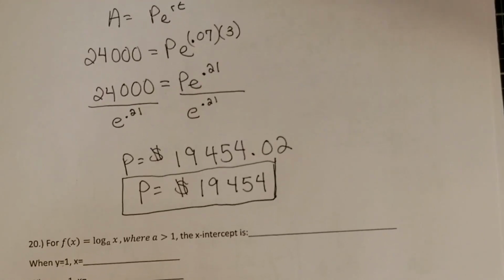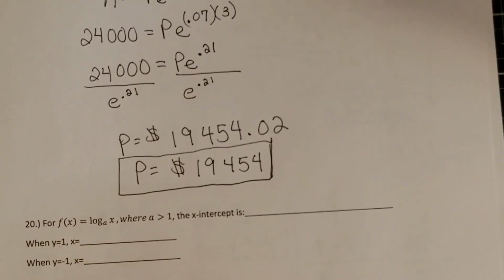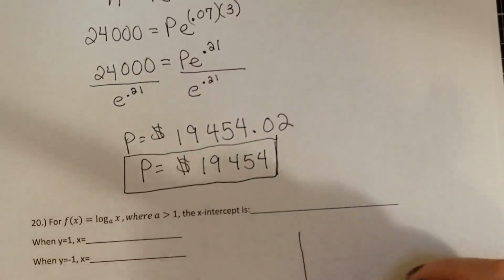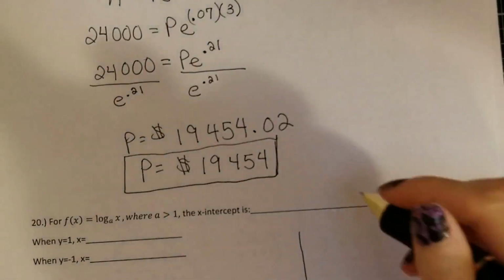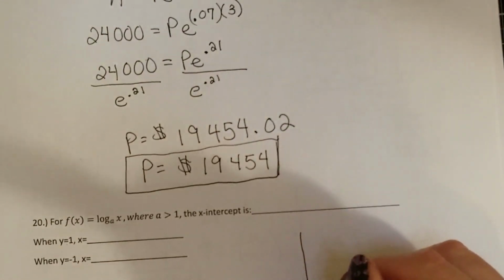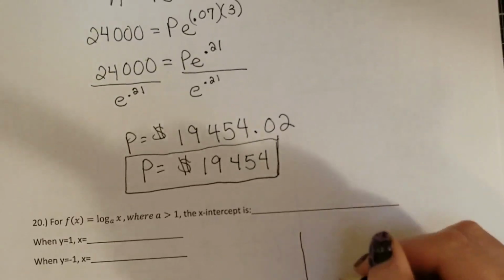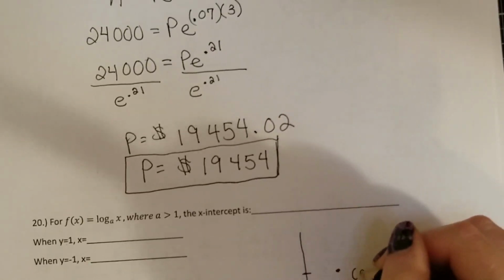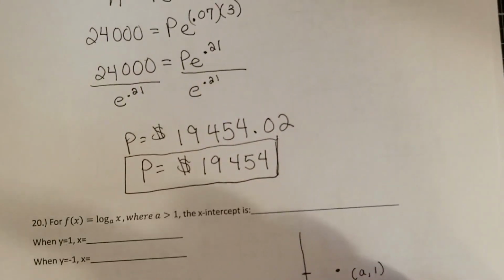Okay, number 20. For f of x equals log base a of x, where a is greater than 1, they want to know what is the x-intercept, when y equals 1, x equals what? When y equals -1, x equals what? So this came word for word. There's a picture in your book, and I think this is also emphasized on the very last lab. So in your book for natural logs, it's going to cut through this point right here at (1, 0).